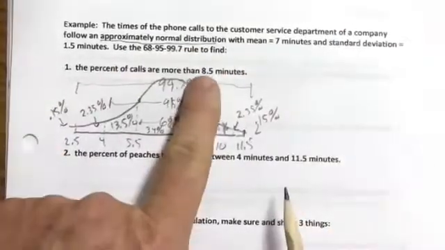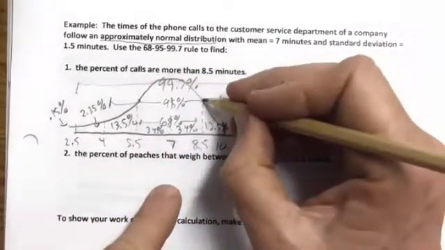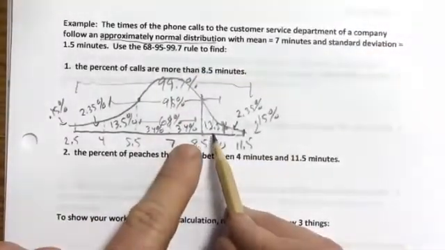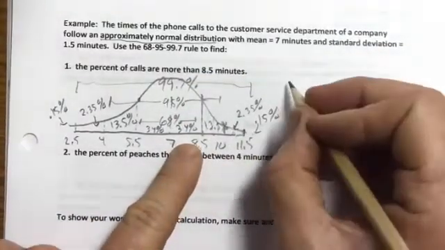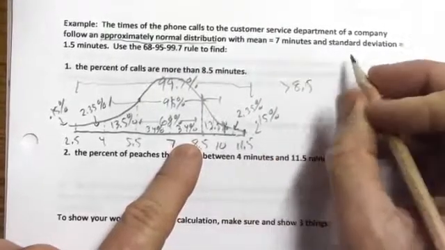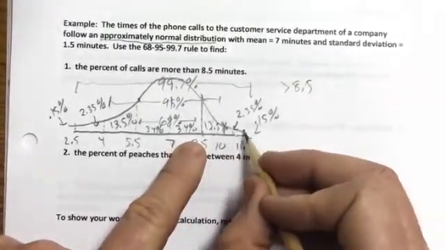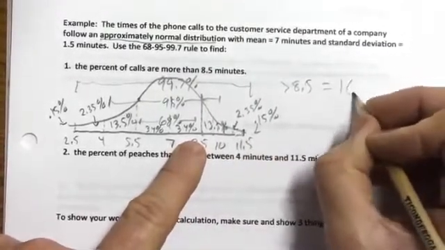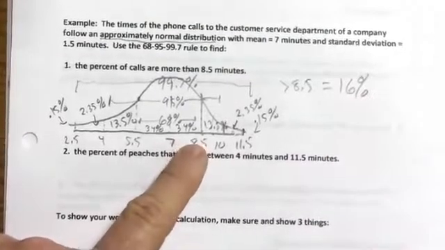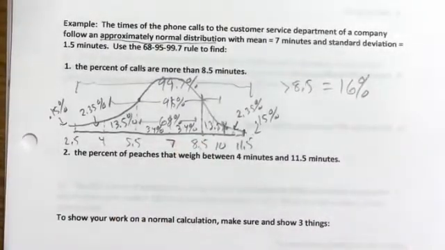And so what percent are more than 8.5? Well, you can just, in essence, add those 3 numbers up. So greater than 8.5, when you add these numbers up, is going to be equal to 16%. So that is using the 68, 95, 99.7 rule.